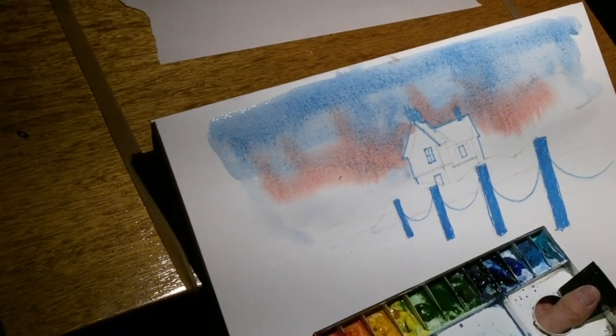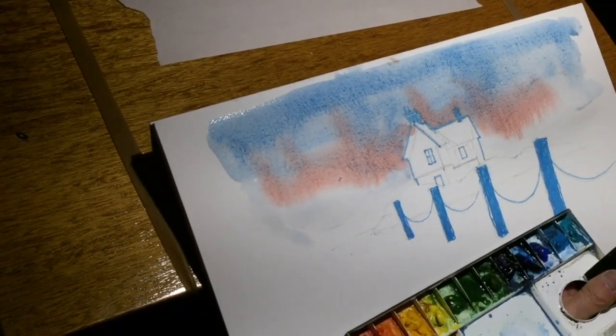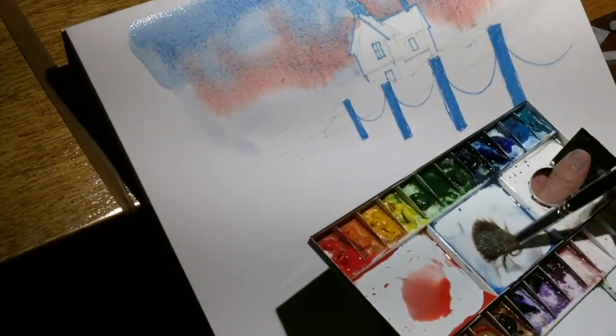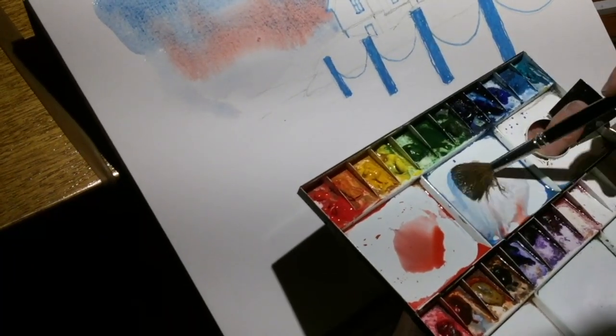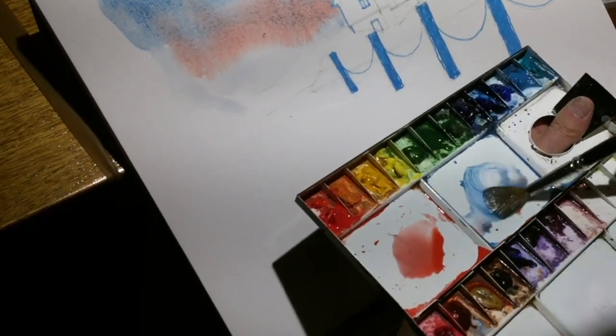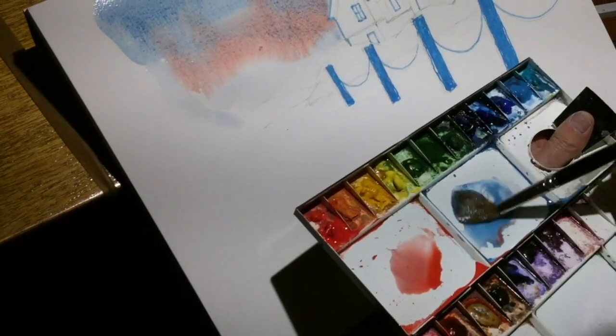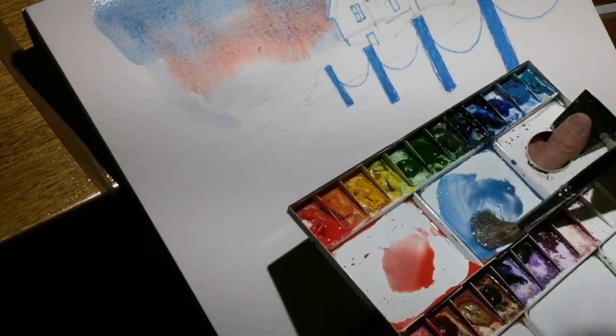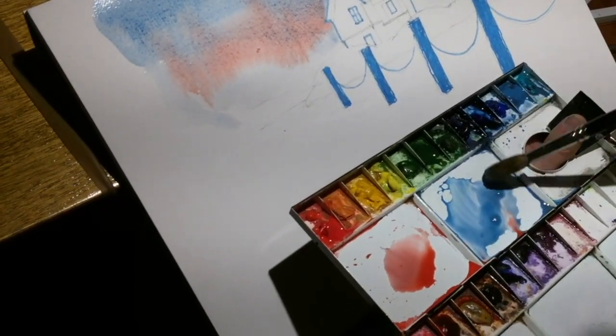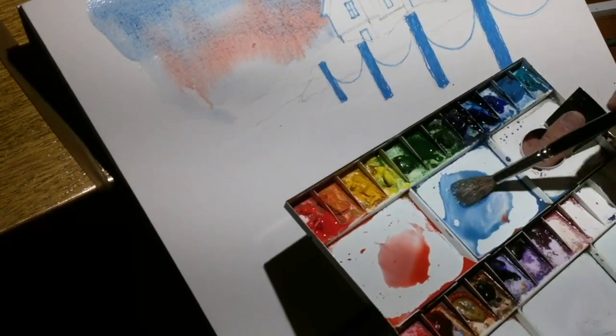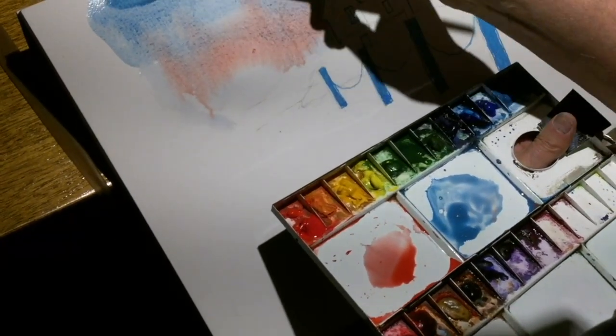Just a little bit, because this is gonna dry light. Almost there.